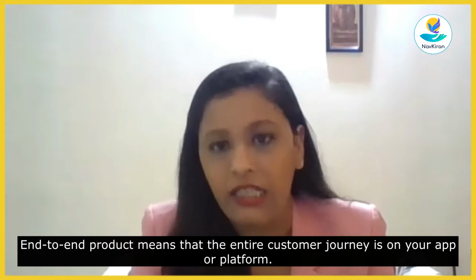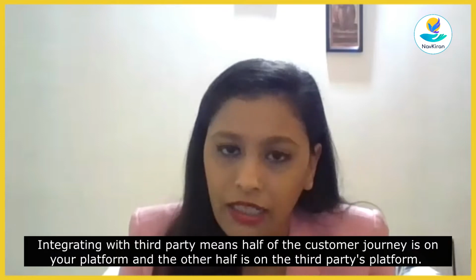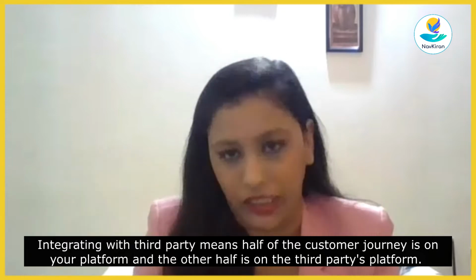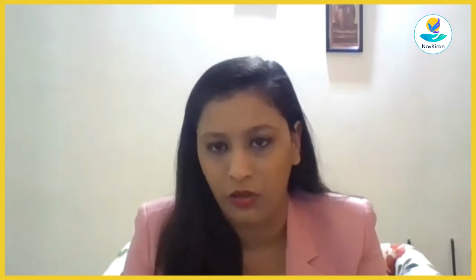Firstly, I would like to clarify the difference between having an end-to-end product versus integrating with third parties. When you say end-to-end product, it means that the entire customer journey is on your app or platform. When you say integrating with a third party, it means half of the journey is on your platform and the other half is on the third party platform. Obviously, breaking the journey is never a choice for any product owner. This is usually done when either the company doesn't have the capability of building the end-to-end journey, or they do not have the time to build it.